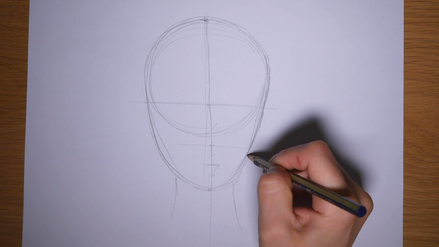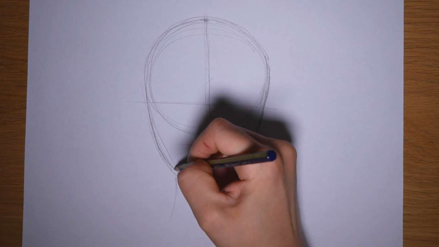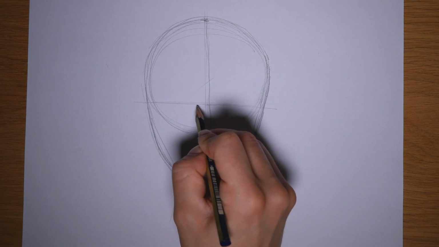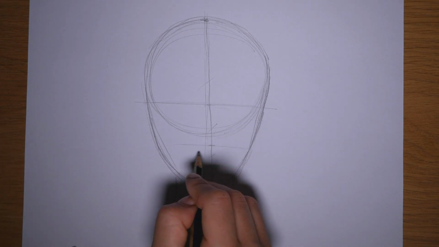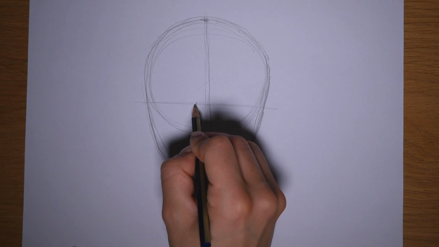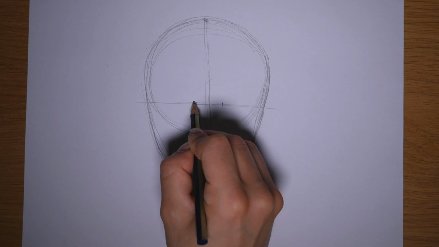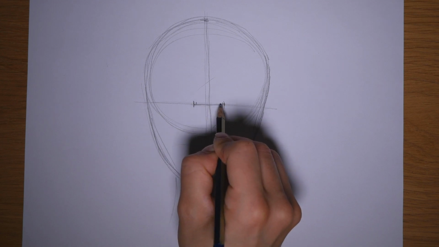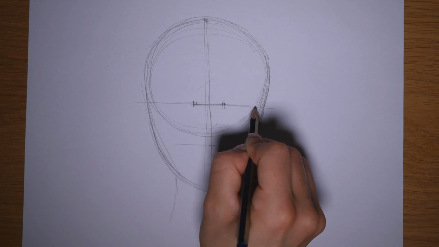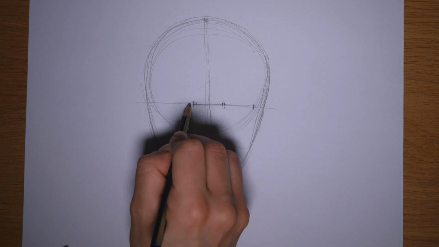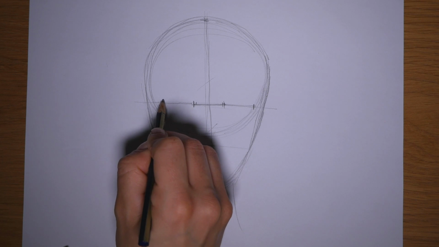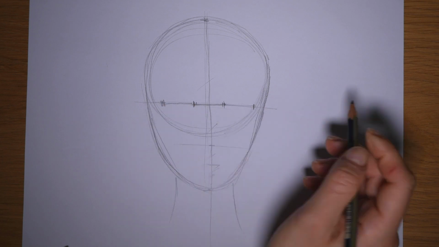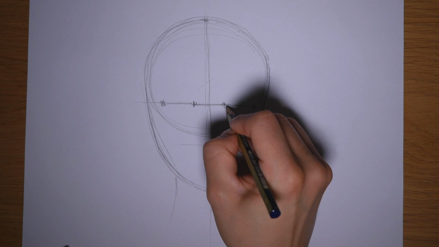The facial features, I usually start with them by drawing the eyes, because the eyes are gonna give me the nose and the mouth. So between two eyes, usually there is the size of an eye. So this is the size of my right eye. Also, this is the size of my left eye. So I draw now the eyes.